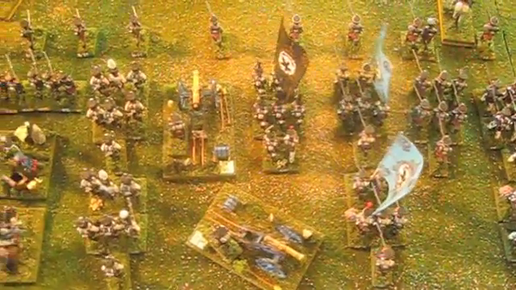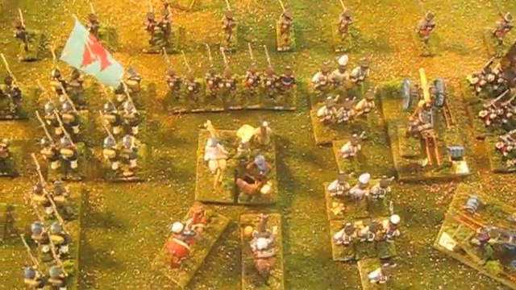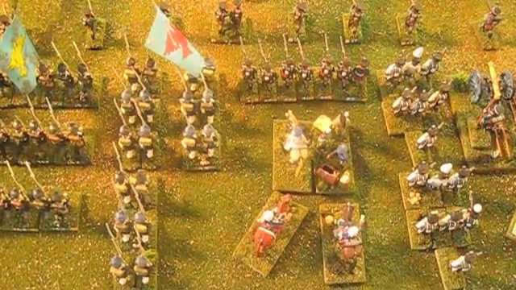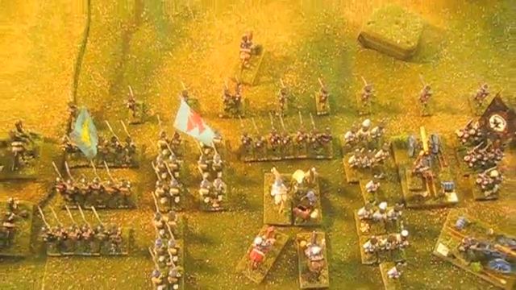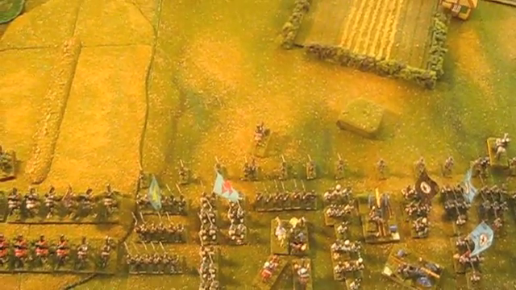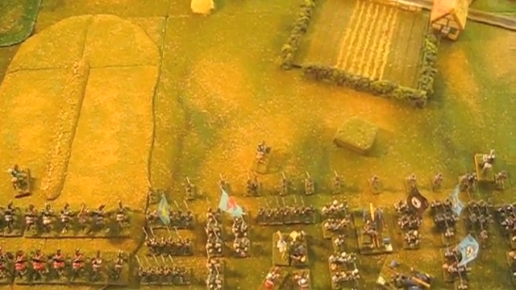Overall, we have 3 Prussian commands, 2 infantry and 1 cavalry, for the makeup of the Prussian force on this tabletop. Now let's go to their Austrian opponents.